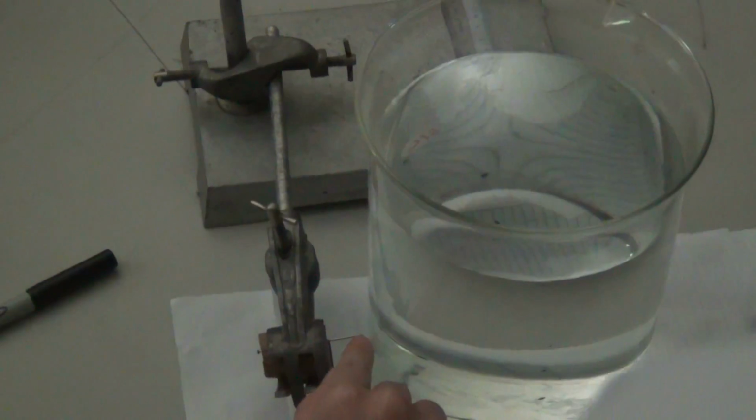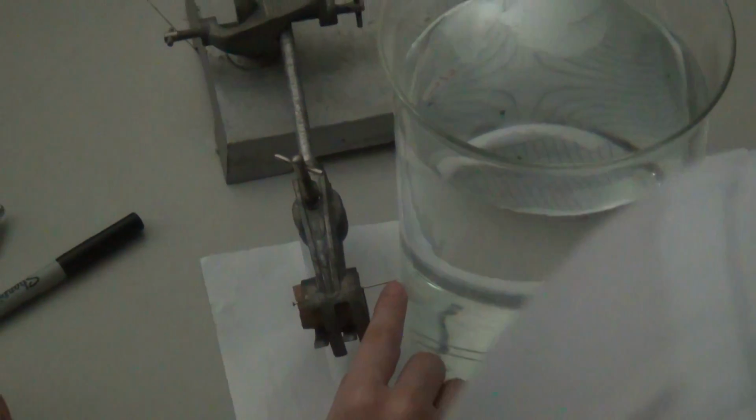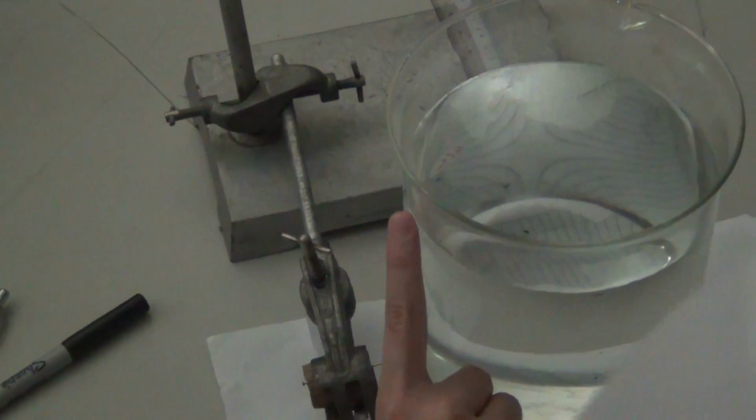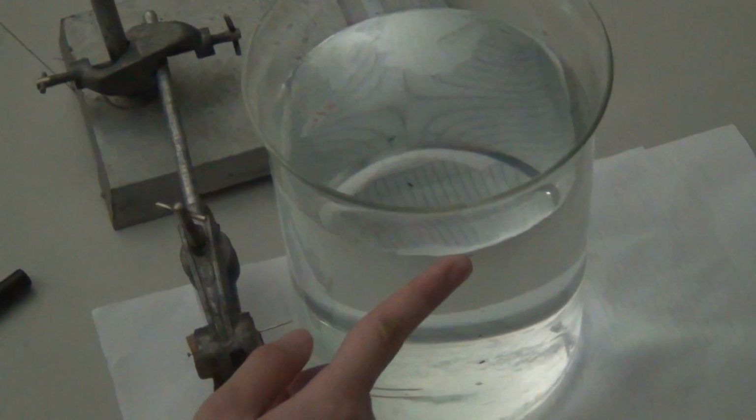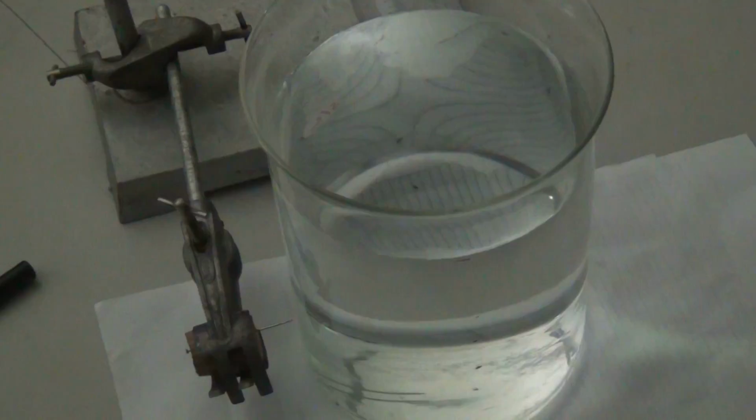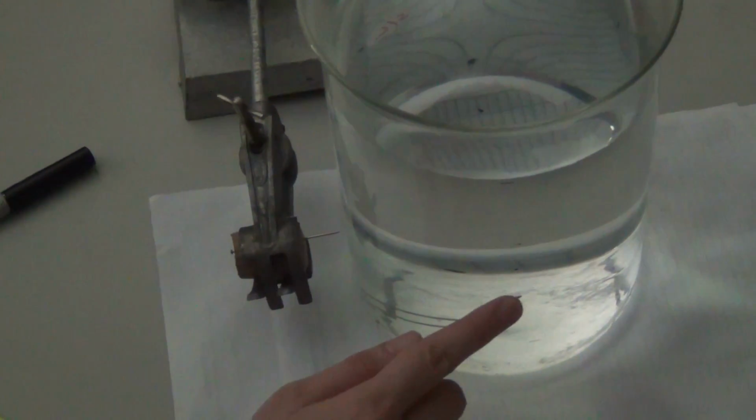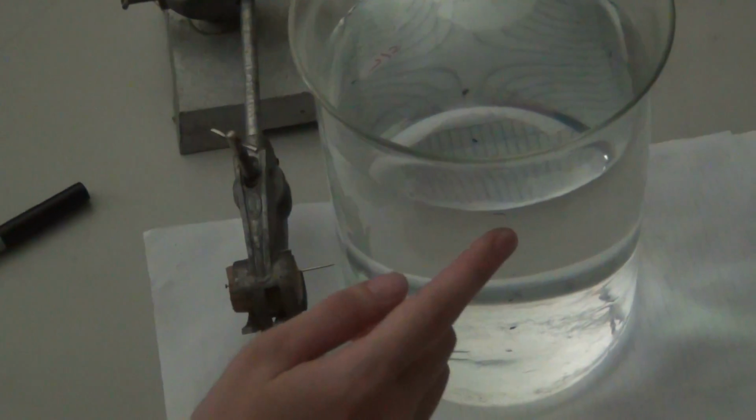So the real depth is taken from the pin. The apparent depth is taken from the position of the pin here to the surface of the water. This is the apparent depth of this object at the real depth of 16 centimeter. So what we did was we manipulated the real depth from a depth of 8 centimeter to 16 centimeter. So now this is at 16 centimeter.